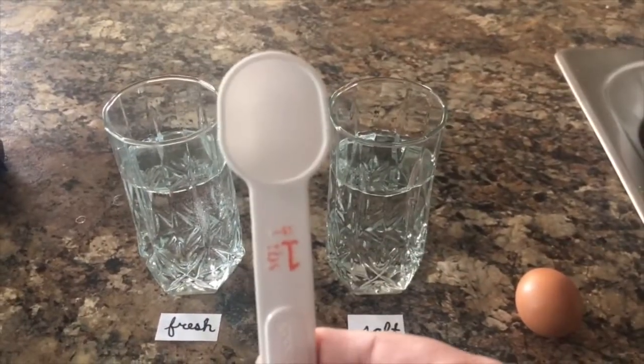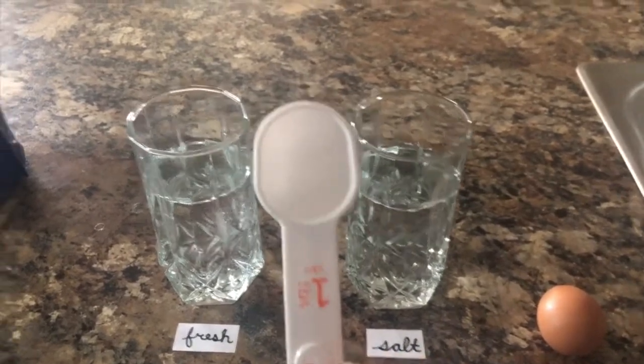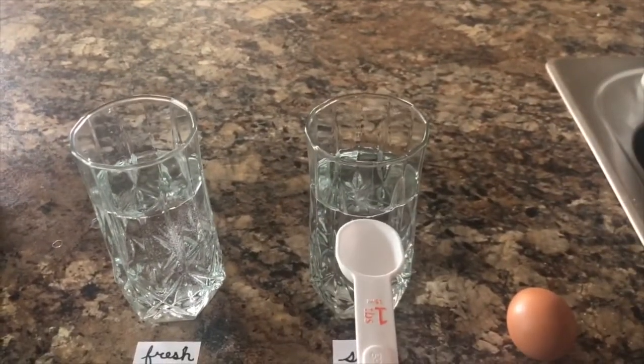We're going to use this tablespoon to put 6 tablespoons of salt in this glass.